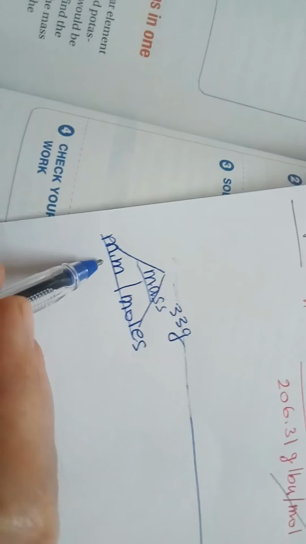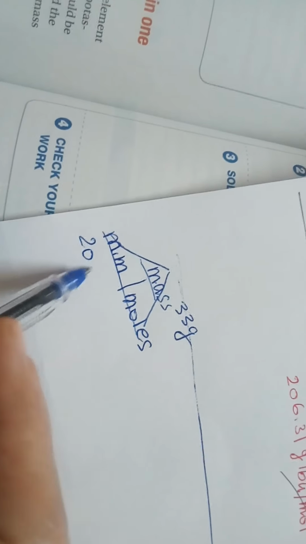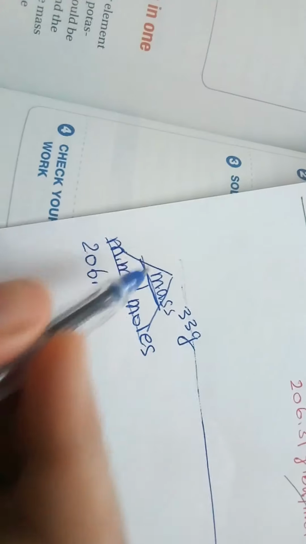Molar mass is given, which is 206.31. And remember, this line means division.